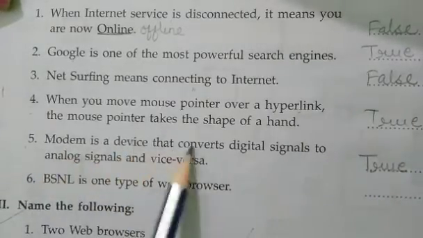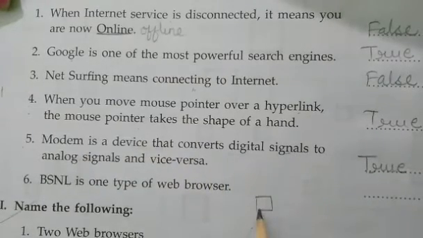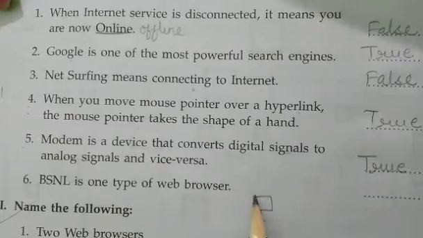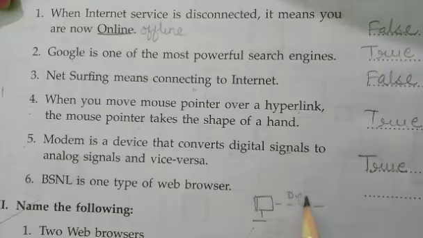Children, modem is a kind of device which converts digital signals. Now let us take an example. This is a computer. A computer is an electronic device. That's why it sends the signal in the form of digital.